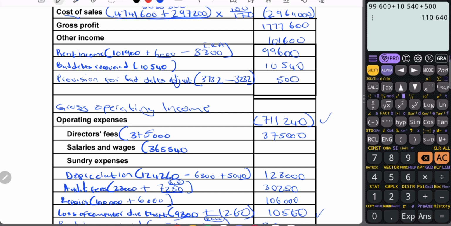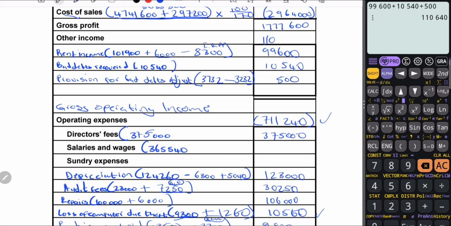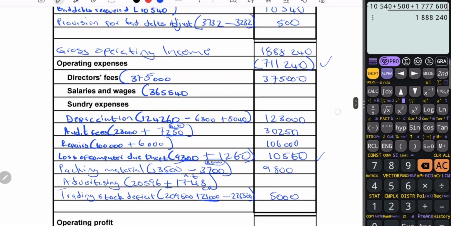This one I think it's wrong. This one it's gonna be 110,640, and then you add it with 177,600. Now it's gonna be 188,240.